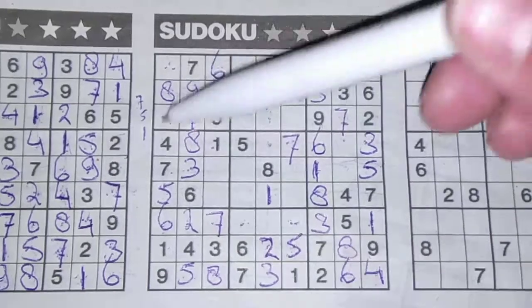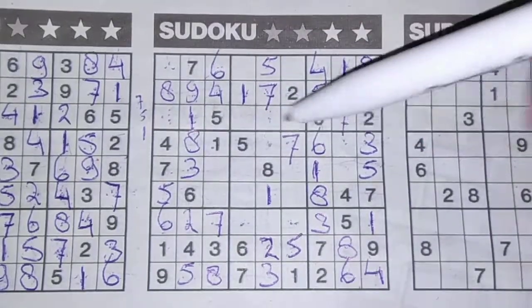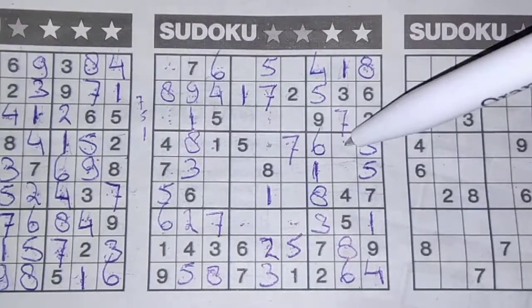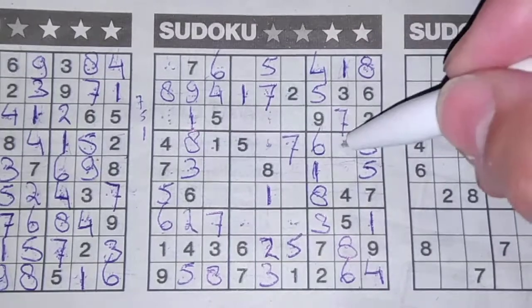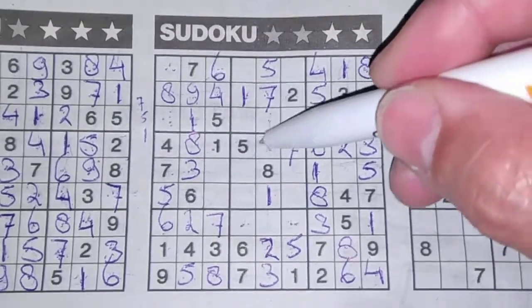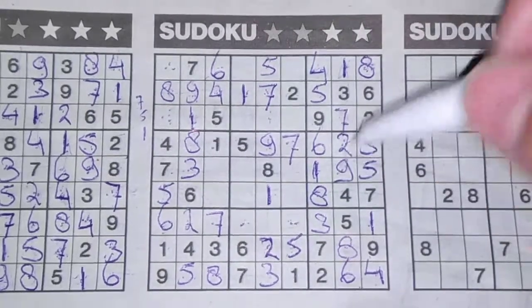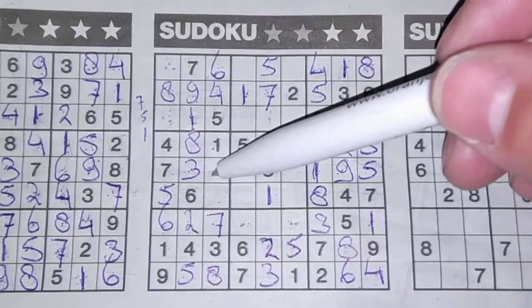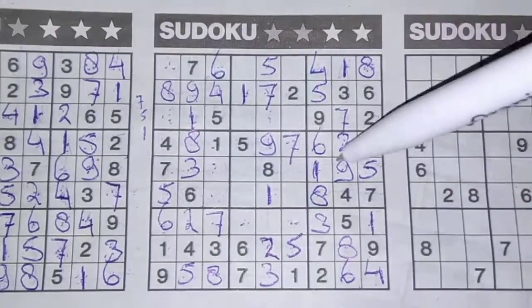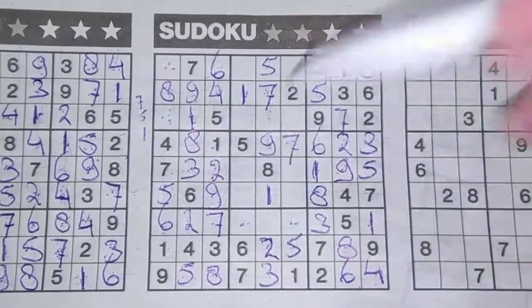2 boxes left in this row for the numbers 2 and 9. We have a 2 here, so no 2 there. 2 should be here, and the 9 goes there. 1 box left in this big square for the number 9. 2 boxes left in this big square for the numbers 2 and 9. We have a 9 now, so no 9 there. 9 should be here, and the 2 goes there.